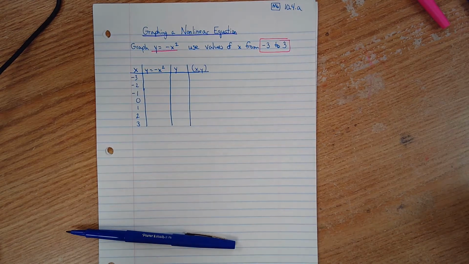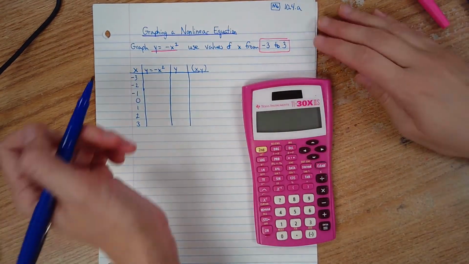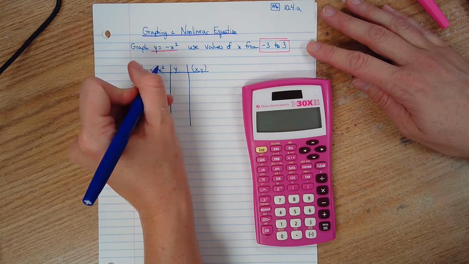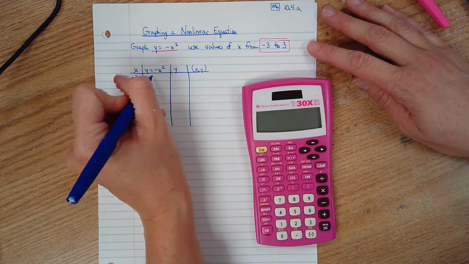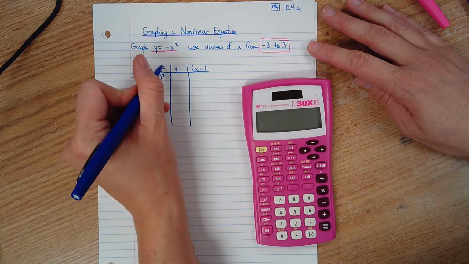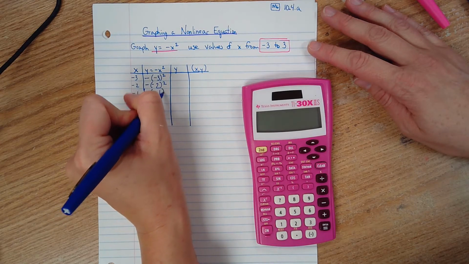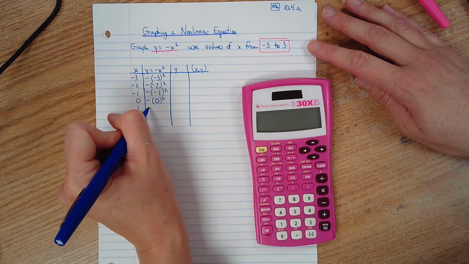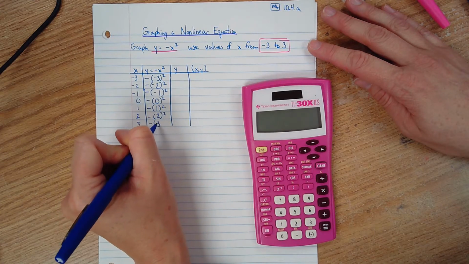All right, and then we're going to go ahead and grab my calculator. We're going to figure out what these equations would be. So -x squared, that means I'm going to square x and then make the answer negative. That's what that means. So to write this out, I'm going to write this out as negative 3 squared. Okay, this one, because this negative is going outside the squared. So negative, and then I'm going to square -2, negative -1 squared, negative 0 squared, negative 1 squared, negative 2 squared, and negative 3 squared.